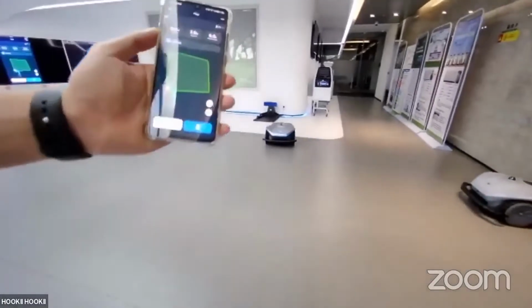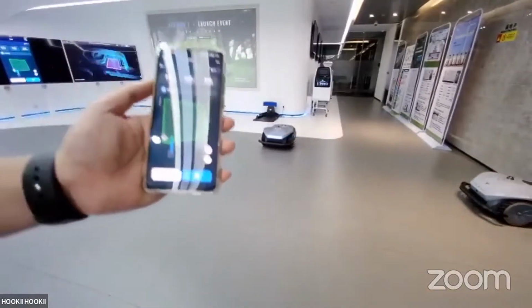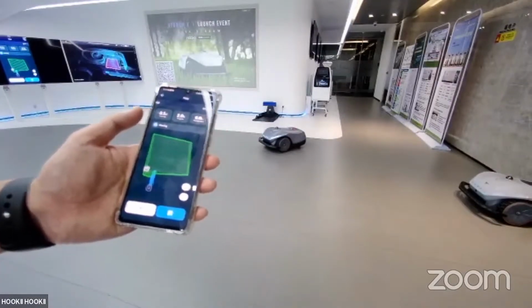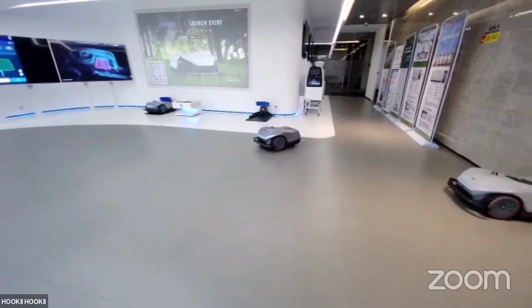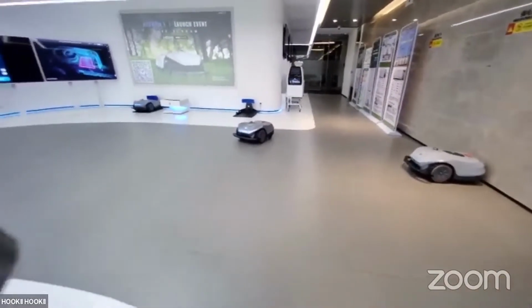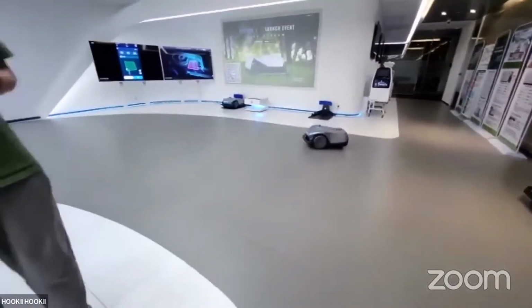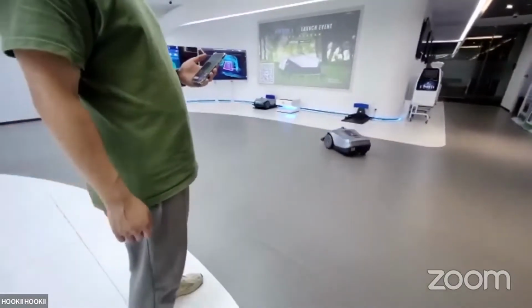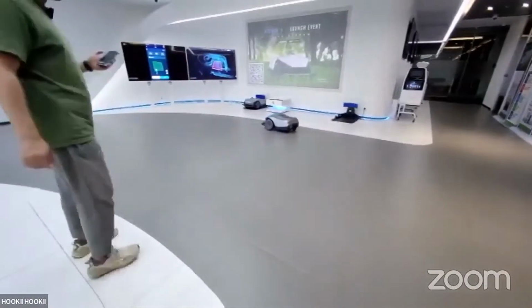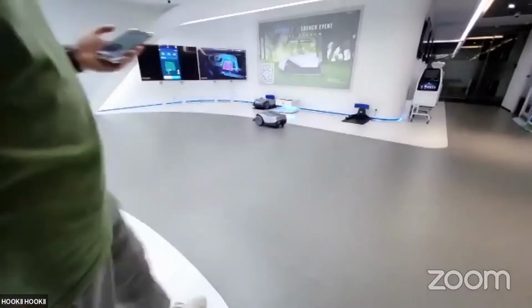You can see now the robot is mowing according to the patterns. And today I already prepared some special obstacles to check how our system works.